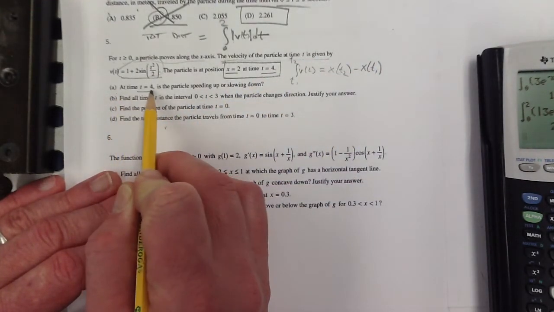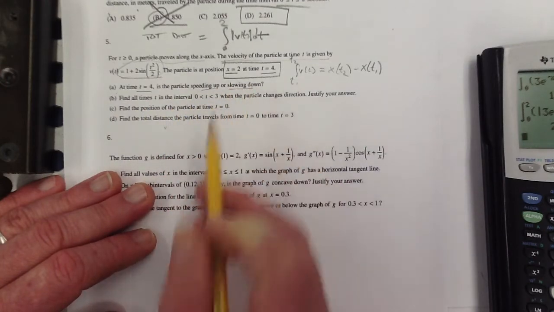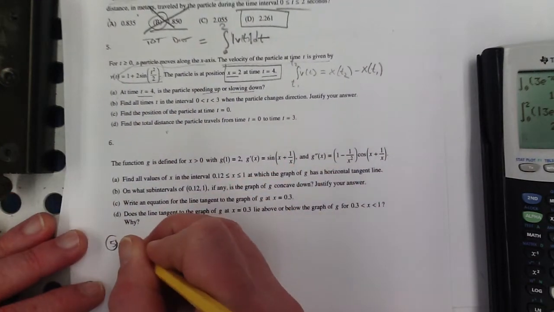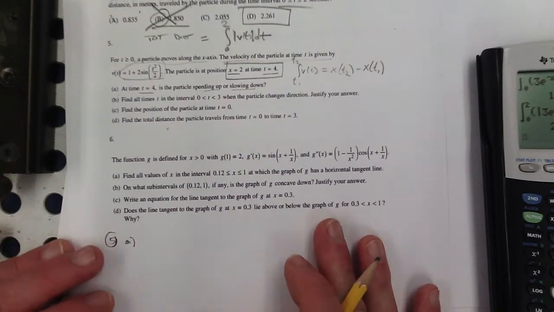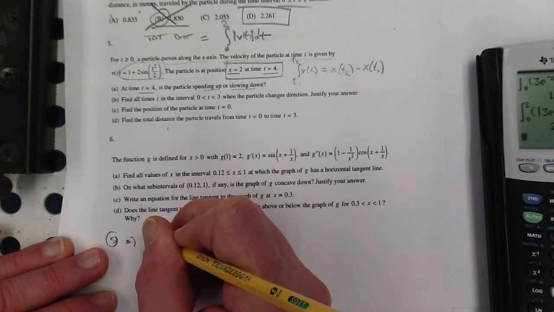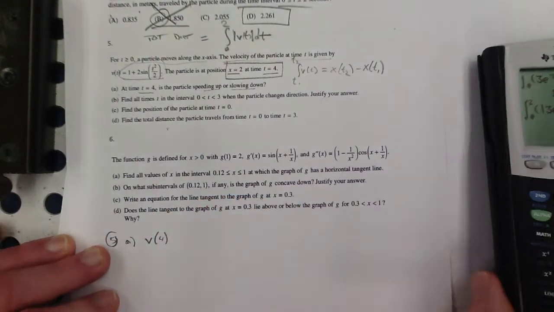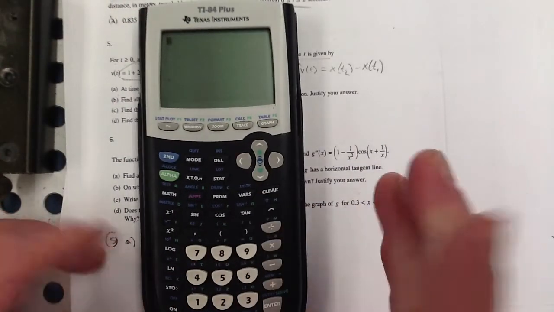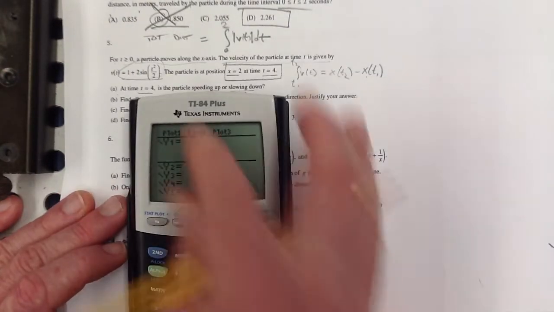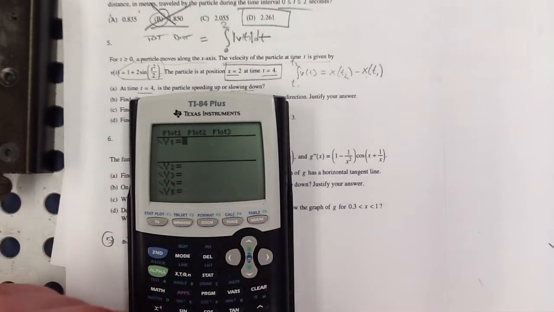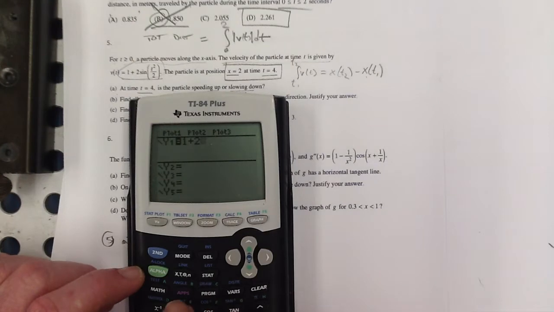At time 4, is the particle speeding up or slowing down? Well, that depends on the signs of position and velocity. So let's see. The velocity at time 4, and I'm going to show you a trick that often, not always, but it often saves a lot of time in these. I'm going to go ahead and put the velocity function as y1: 1 plus 2 sine squared over 2.